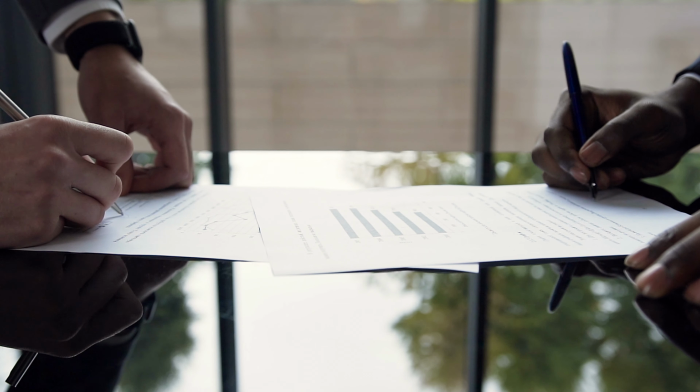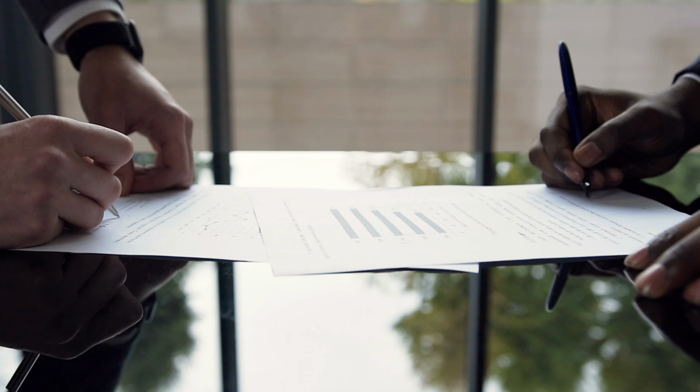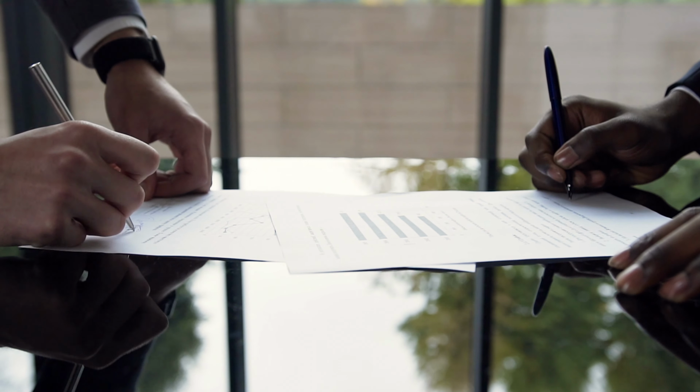So if you're interested in a course online about how to draft contracts using ChatGPT, I'd love to have your feedback. And if you could tell me the types of contracts that would be relevant to you, that would help me design the course in a way that would be useful to you.